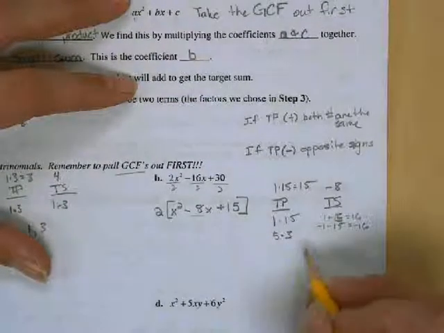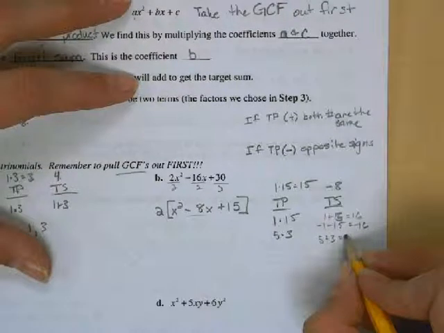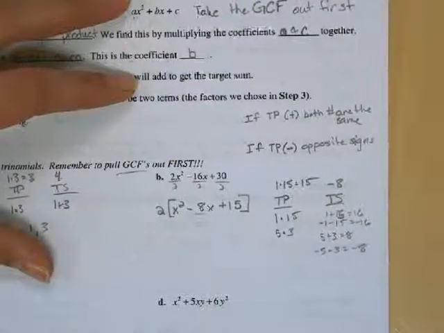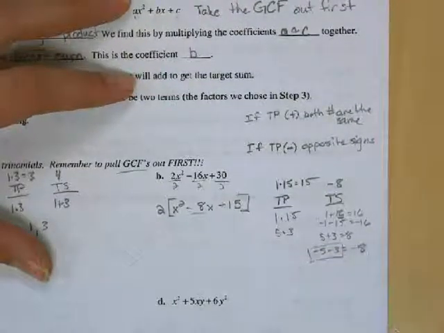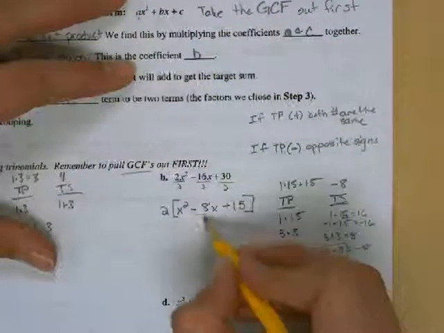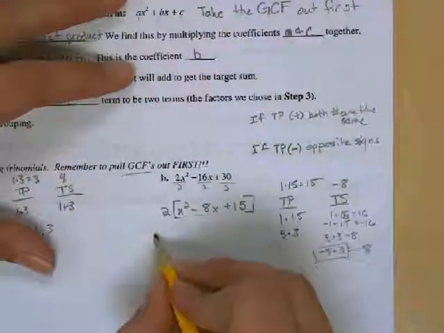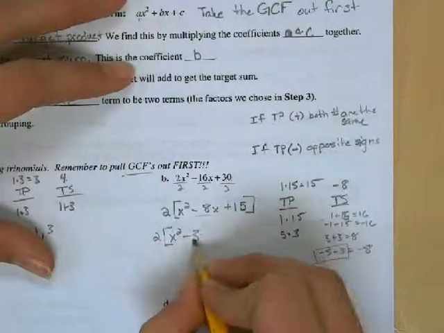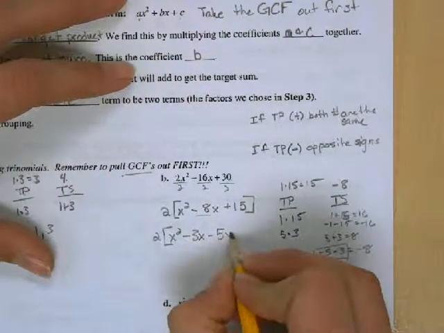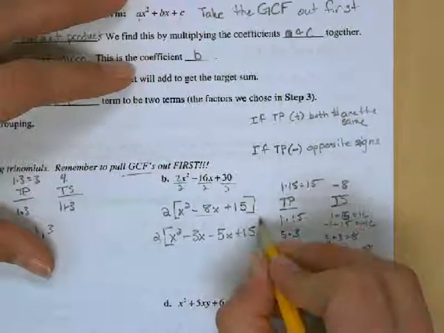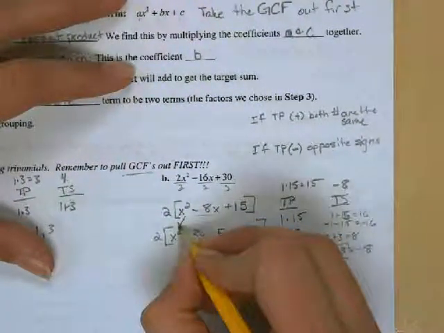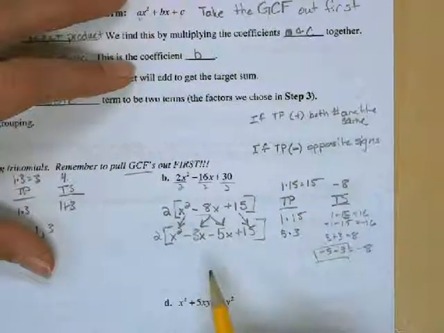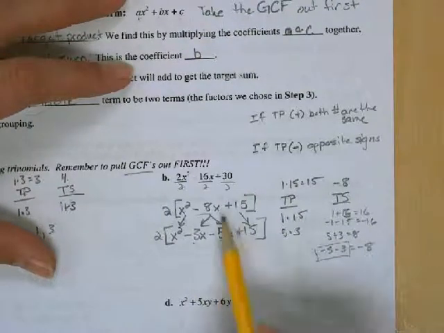If I do 5 and 3, 5 plus 3 is positive 8. I don't want positive 8, I want negative 8. Negative 5 minus 3 is negative 8. So I found my numbers right there, negative 5 and negative 3. This is my split the middle. So I've got 2 out front, bracketed, x squared minus 3x minus 5x plus 15. Outside terms came straight down, inside term split the middle. Notice that when I add them back, negative 3x and negative 5x does make a negative 8x.